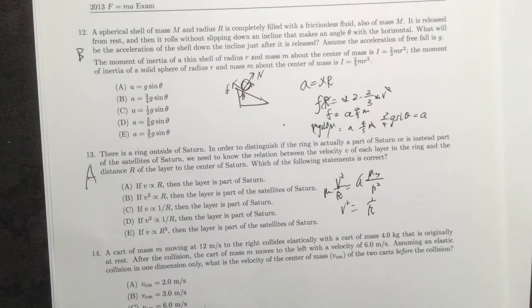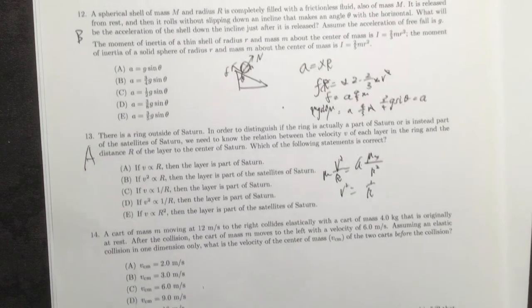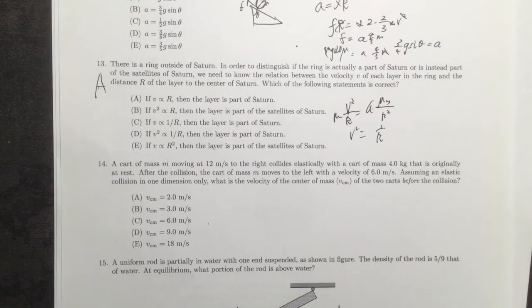So let's look at question number 14. A cart of mass M is moving at 12 meters per second to the right, collides elastically with a cart of mass 4 kg that's originally at rest. After the collision, the cart of mass M moves to the left with a velocity of 6 meters per second. Assuming the elastic collision is one-dimensional only, what is the velocity of the center of mass of the two objects before the collision?